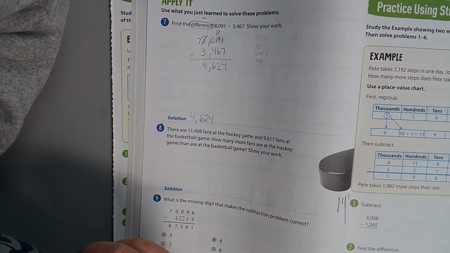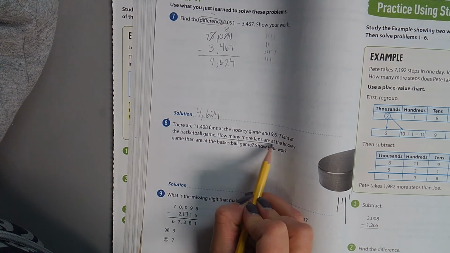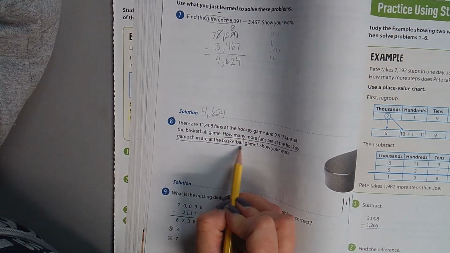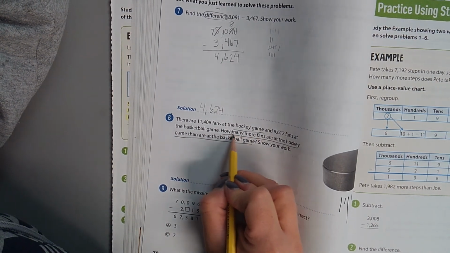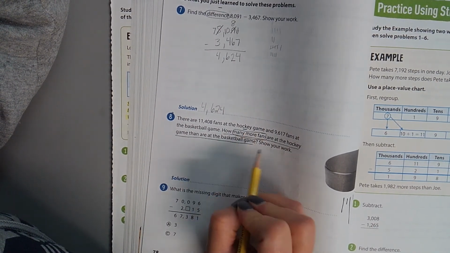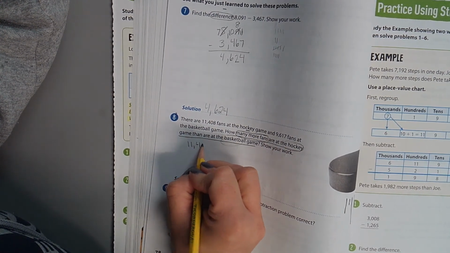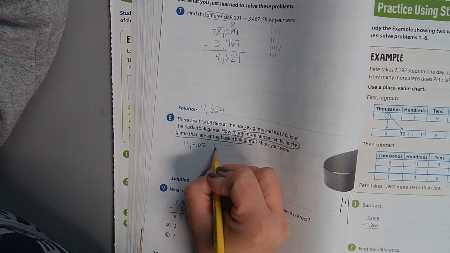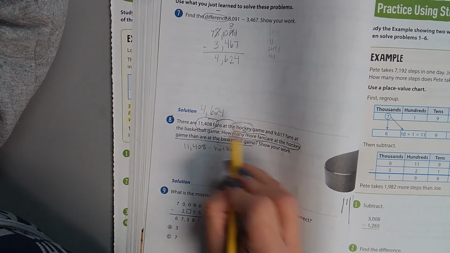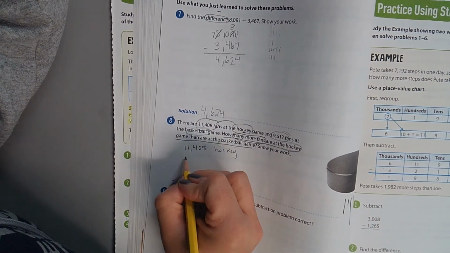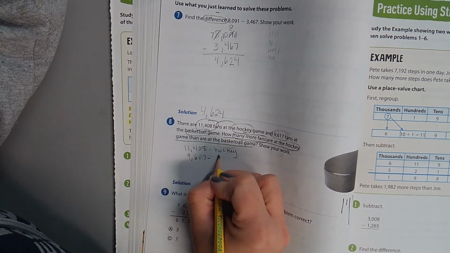Number 8. There are 11,408 fans at the hockey game and 9,617 fans at the basketball game. How many more fans are at the hockey game than at the basketball game? Show your work. Find our question first. How many more tells us that it's subtraction. We're dealing with hockey and basketball. So we have to label. This is hockey. You guys, we have to circle. It's basketball.